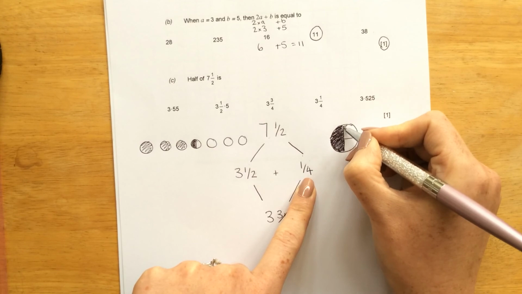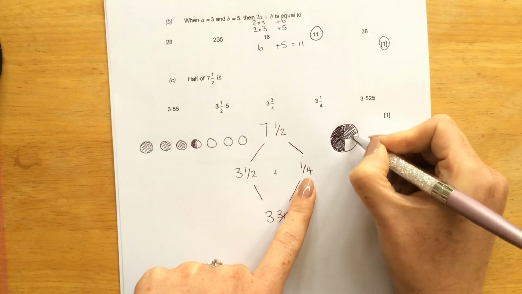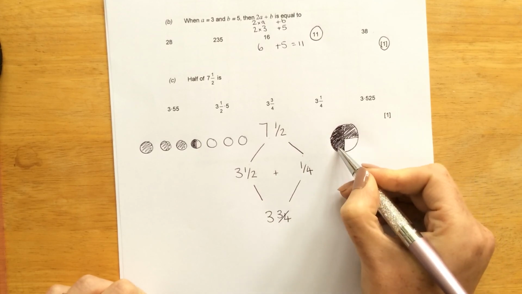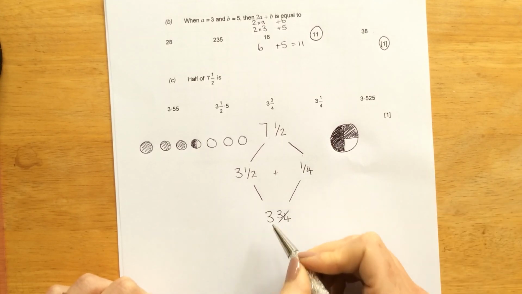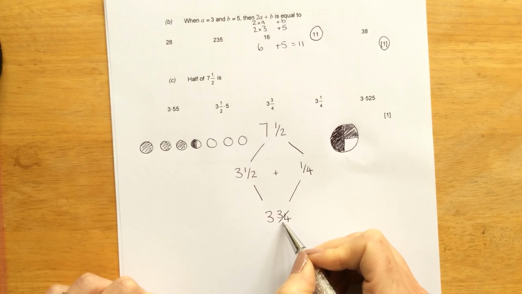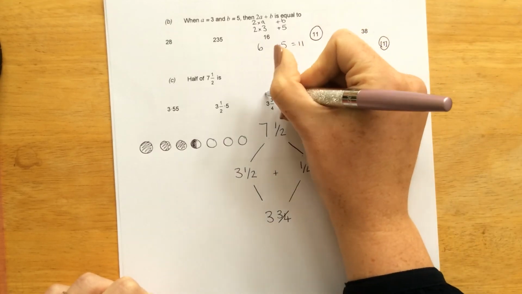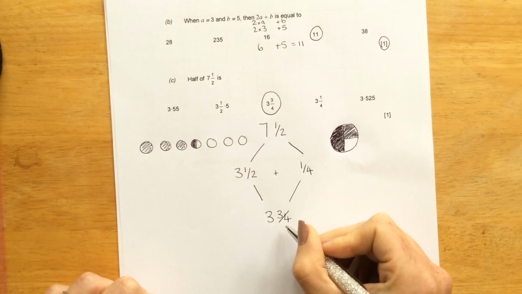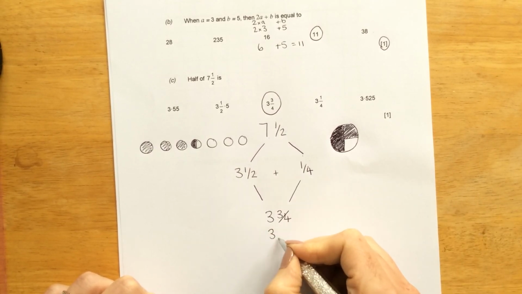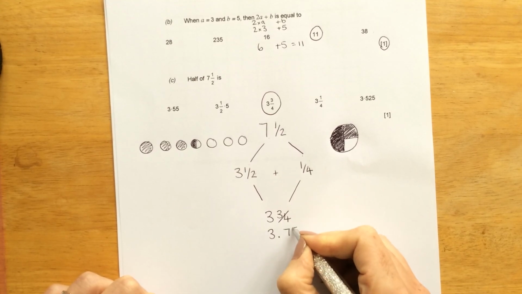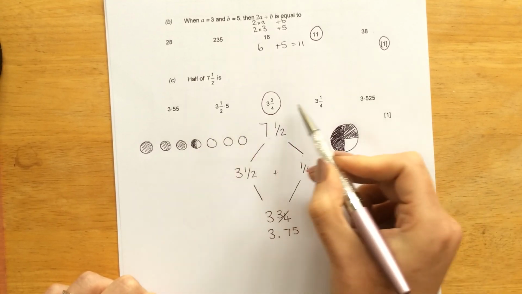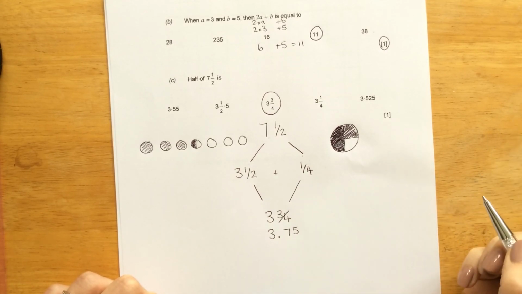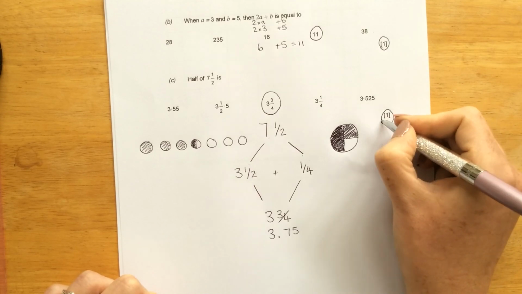So if I shade in another quarter, that gives me 3/4. 3 shaded out of the 4 in total. So I've got 3 wholes and 3/4, and that is one of my options. You could also say that was 3.75. That wasn't one of my options, but if it was there as a decimal, that's what it would be. So that would then give me 1 mark.